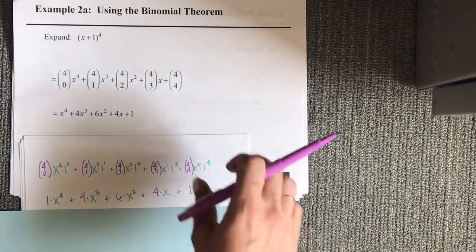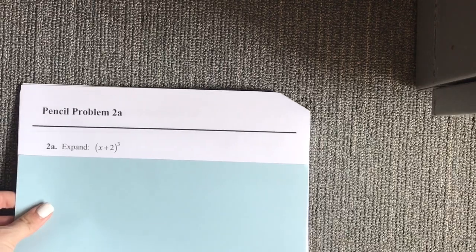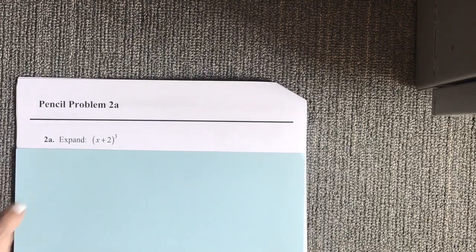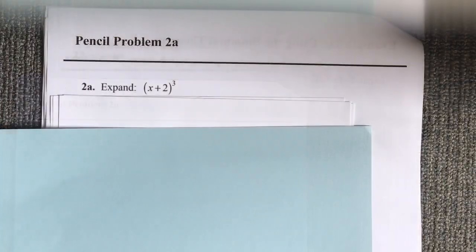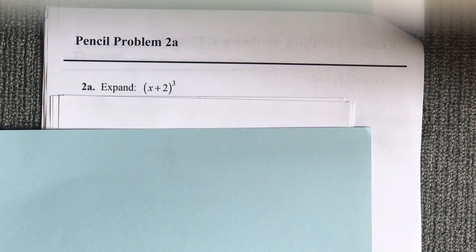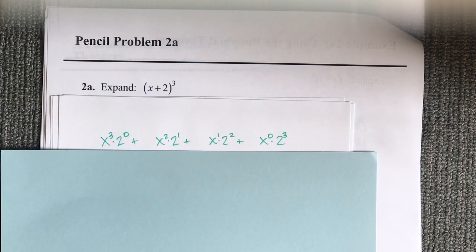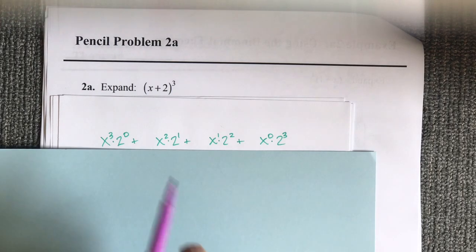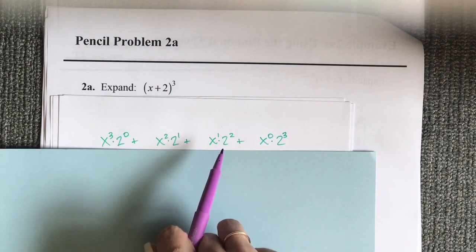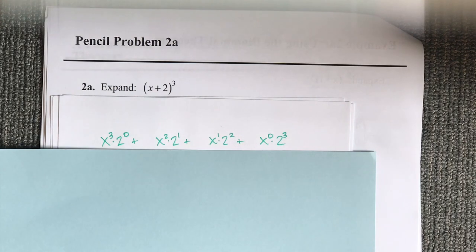So try your pencil problem. I actually want to do this pencil problem with you because it just has an extra step. Looking at pencil problem 2a, we want to approach it the same way, starting with the powers of the exponents. So we'd start with x cubed times 2 to the 0, x squared times 2 to the 1, x to the 1 times 2 squared, plus x to the 0 times 2 cubed.